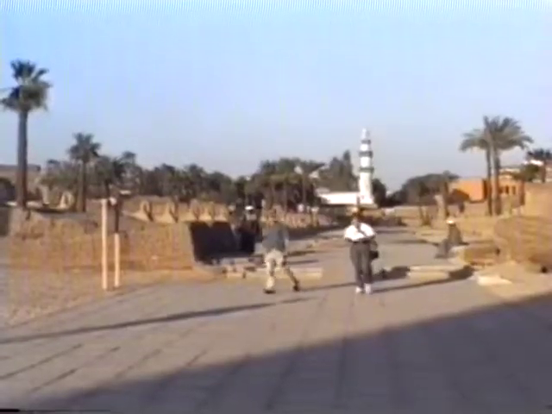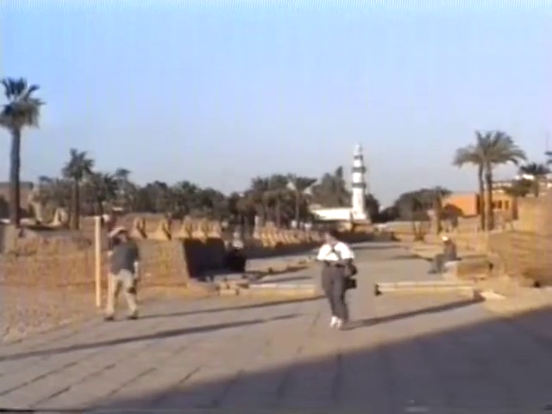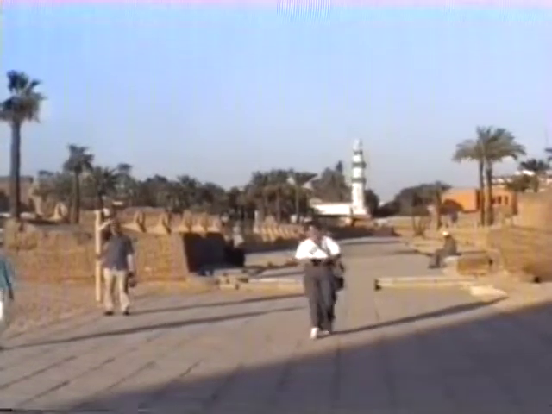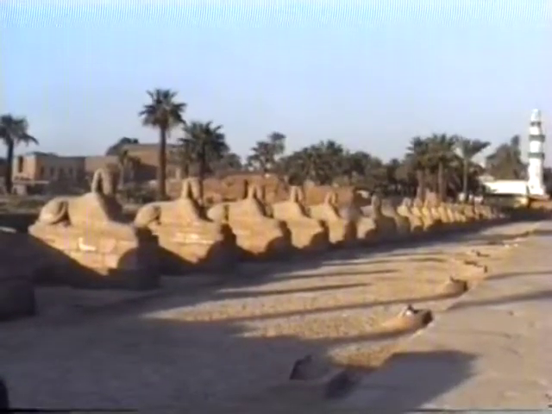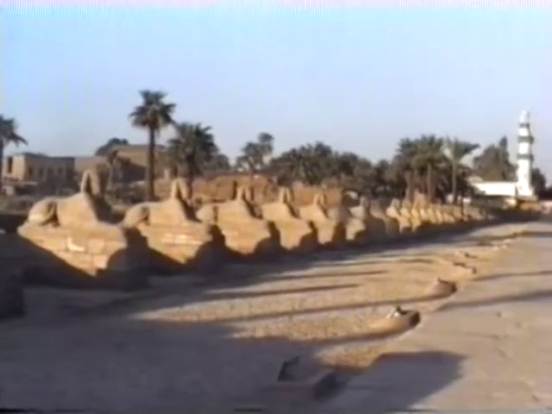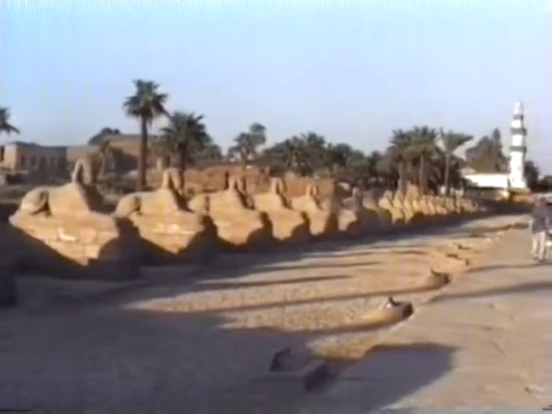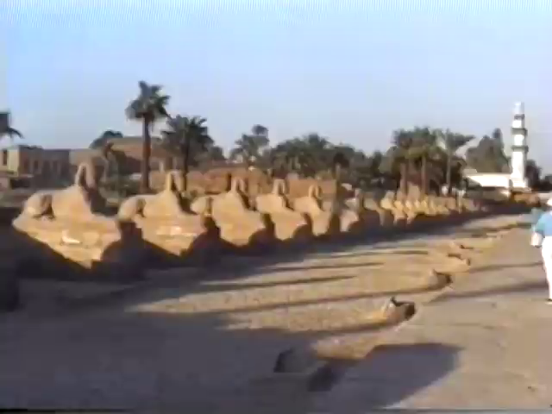Inside Luxor Temple, and this is the end of our first day of sightseeing in Luxor. This is an avenue of sphinxes in Luxor Temple.